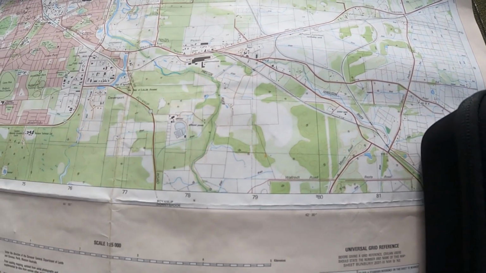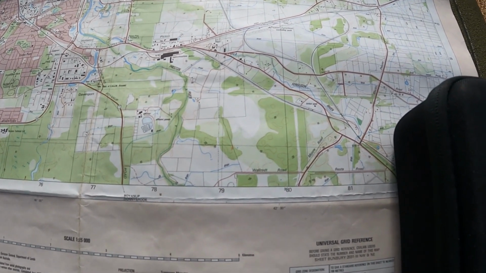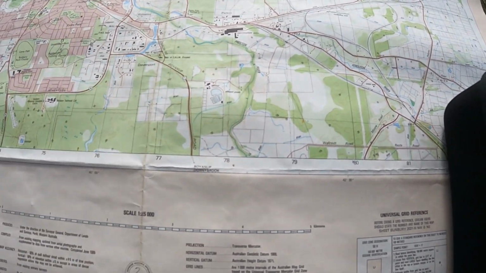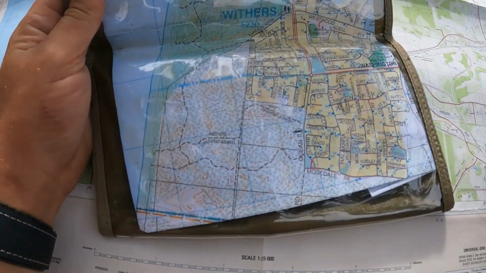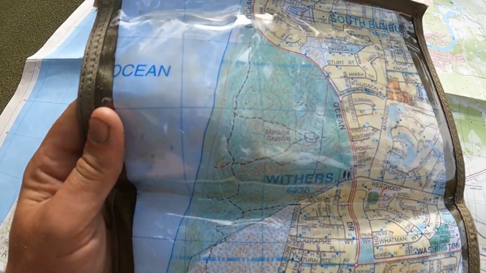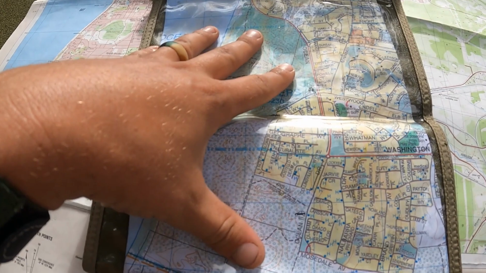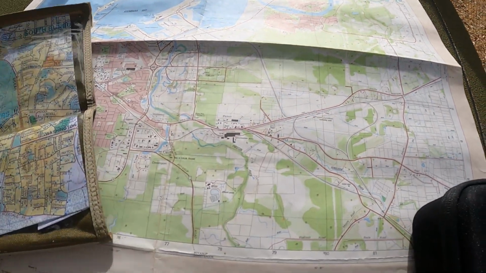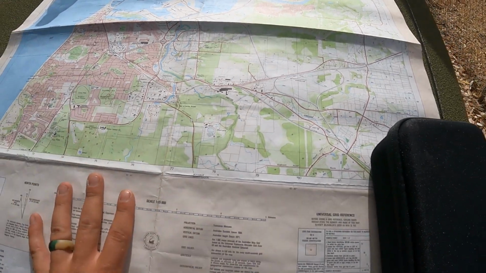Now when you go into a different size map, so say if you're going into a 1 to 50,000, they will be a bit bigger. As you can see, the map I'm using here, the grid squares are quite a bit larger, purely just because this map, I just want mainly the detail of where I'm going to be today. I don't need any of this. This map's just purely to show you what else you can find.